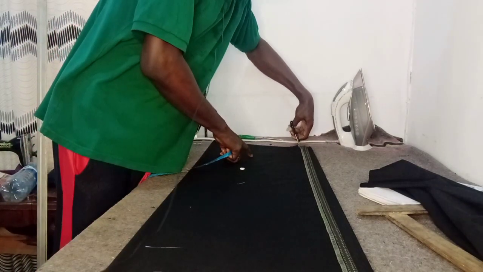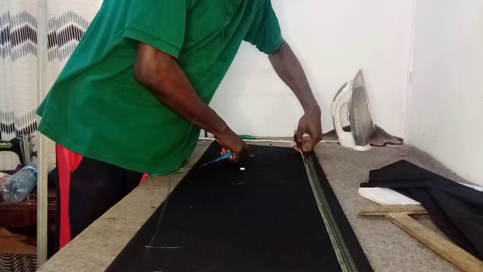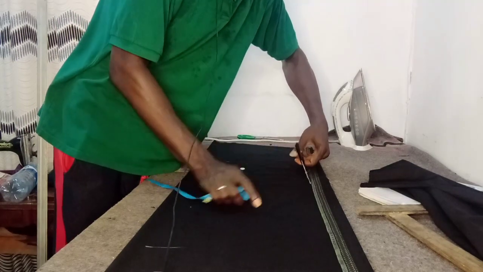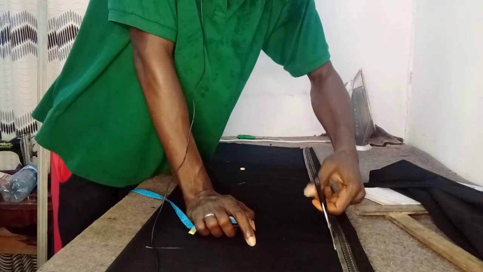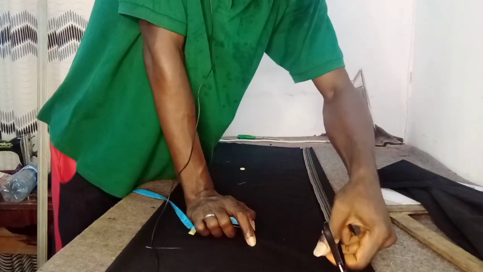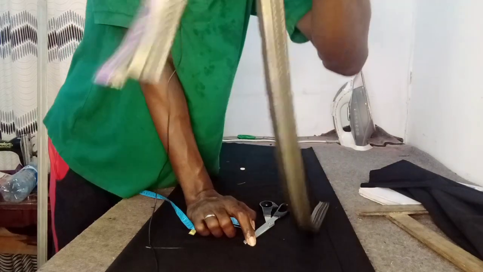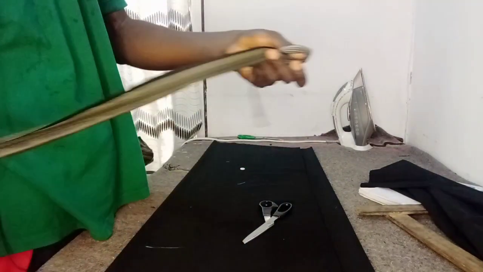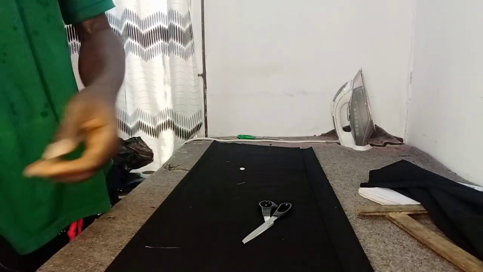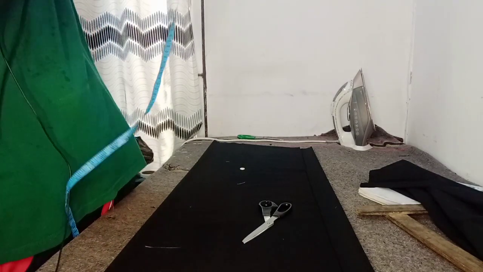Don't be confused, just follow keenly the way we are doing. Then trim out the neck area. It's always good to cut that part, so it makes your clothes neat. You don't have to sew it with your clothes.